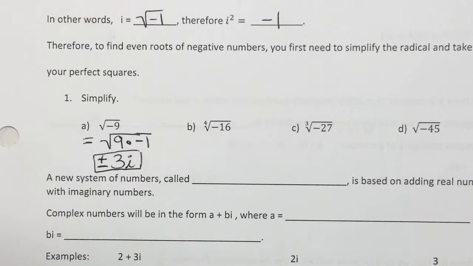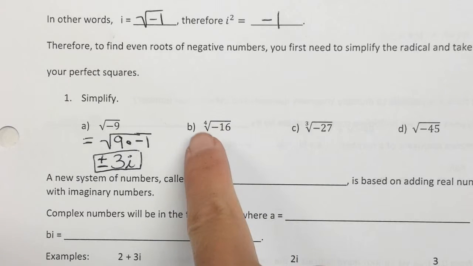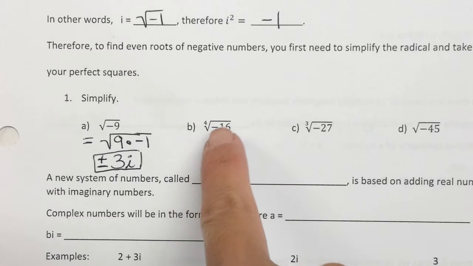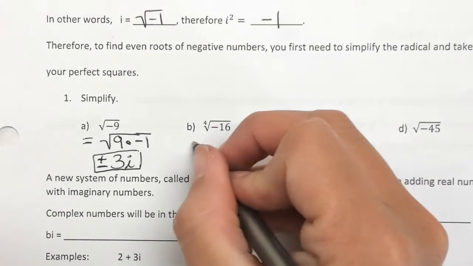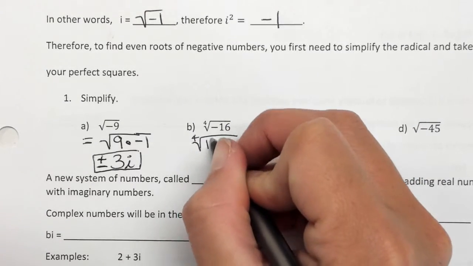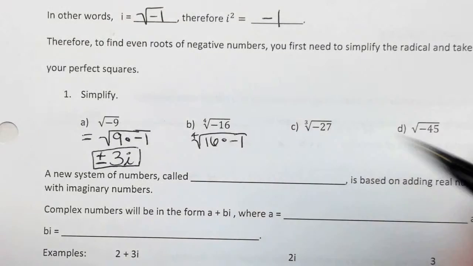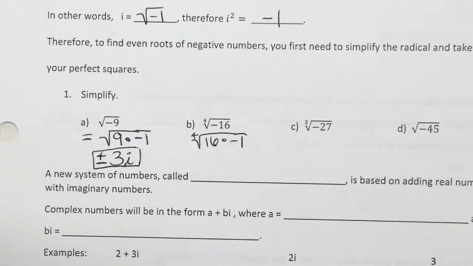Okay. The next one, is it an even root? Yes, it's got a 4 on the outside. Do y'all know what the fourth root of positive 16 is? 2. Do y'all know how to do that on your calculator? If you don't, raise your hand. I'll come show you.